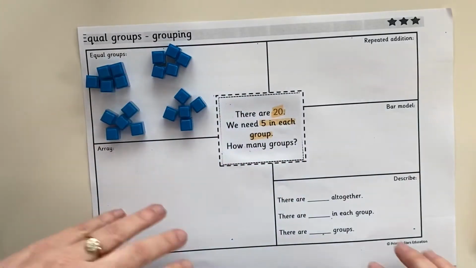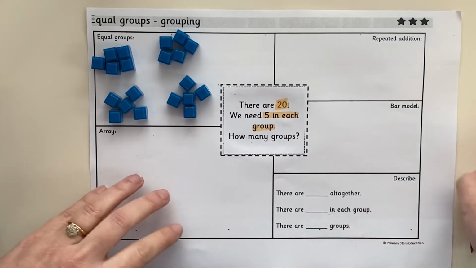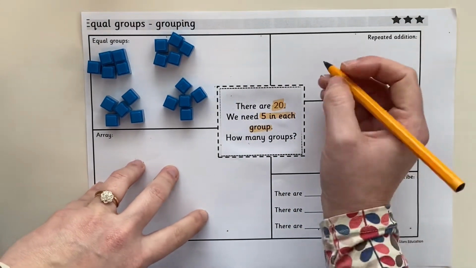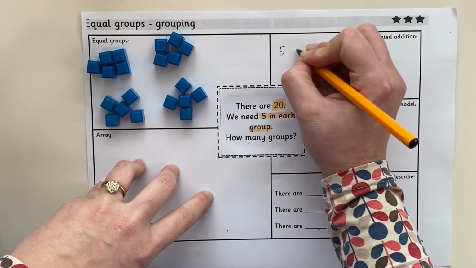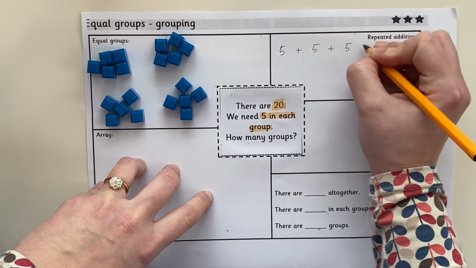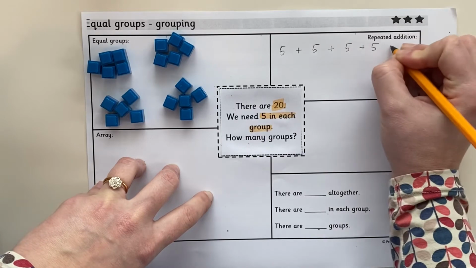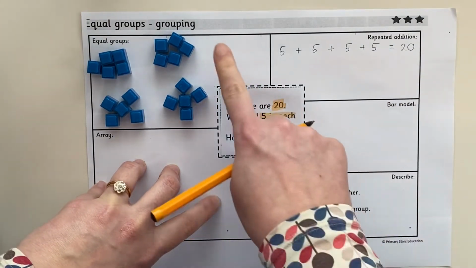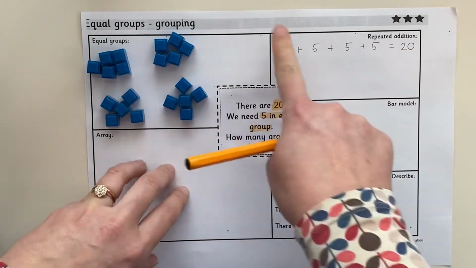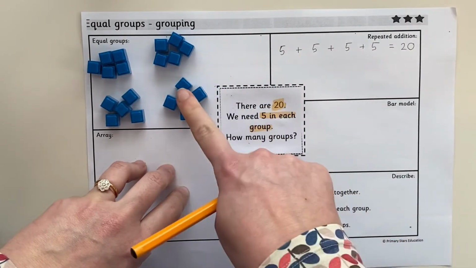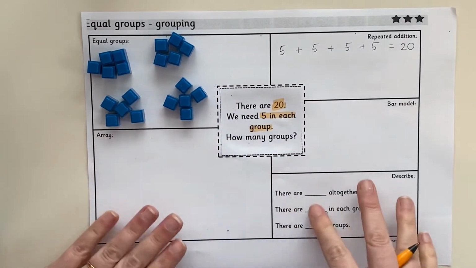Okay, excellent. Now I'm going to write that as my repeated addition, just like I did before. And I can check my groups. 1, 2, 3, 4. Okay.